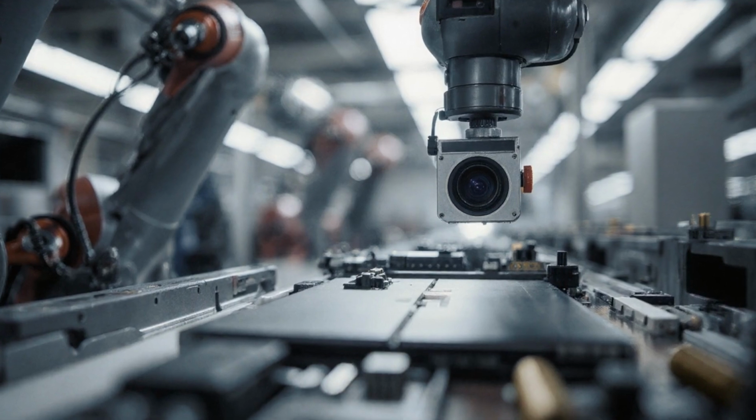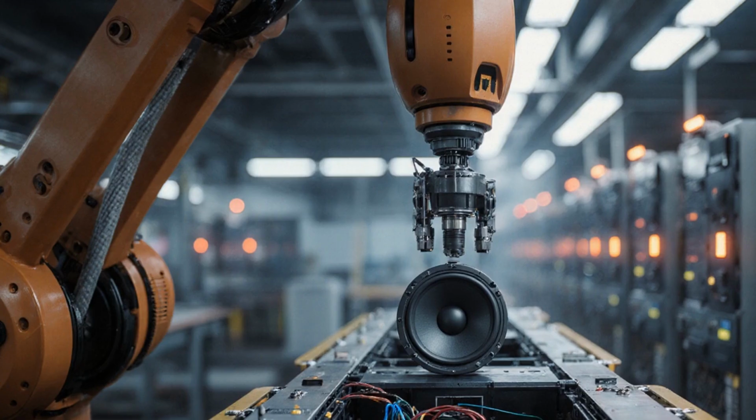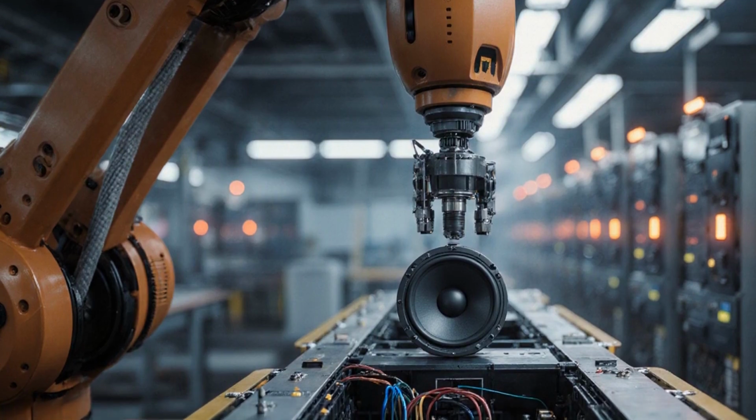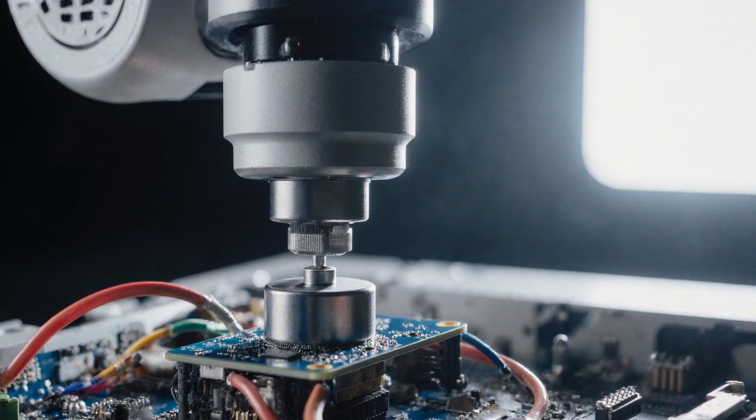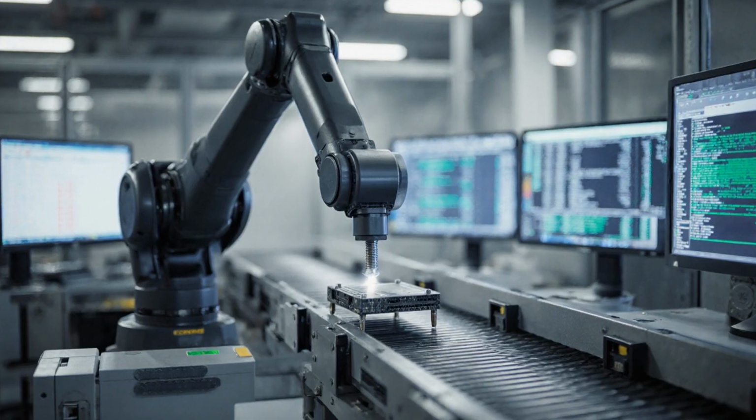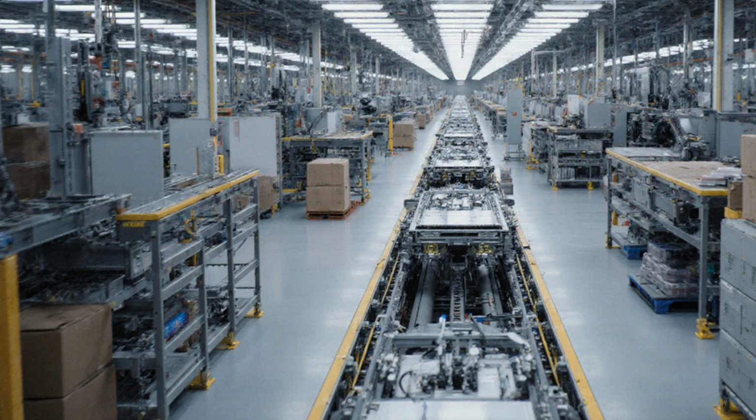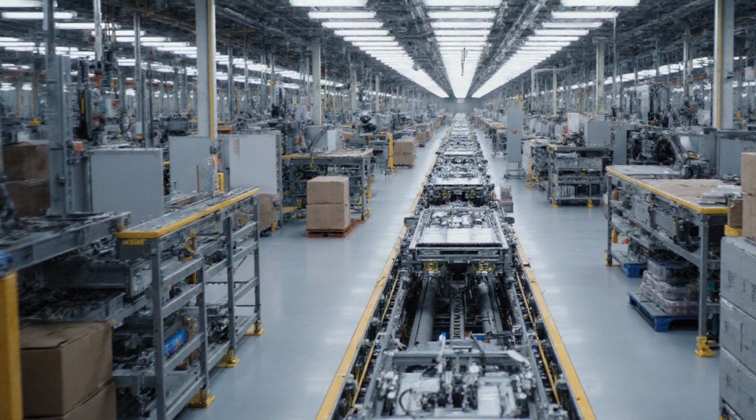Cameras are added for visual input and object recognition. Speakers are incorporated for audio output and alerts. Vibration motors provide haptic feedback or movement. Antennas enable wireless communication and data transfer. Each component serves a specific function in the final product.